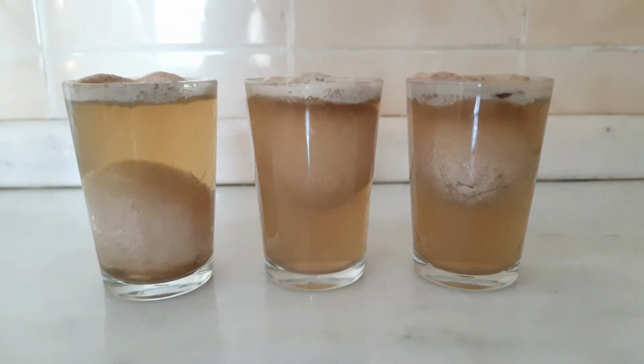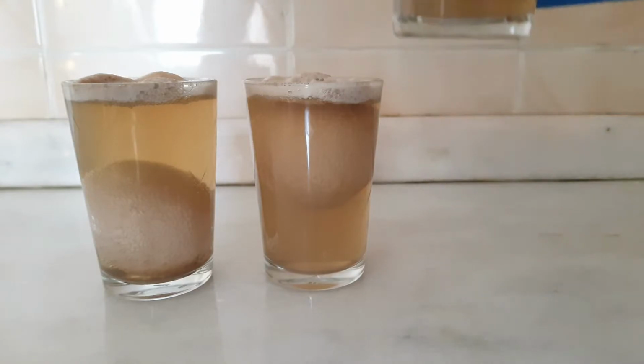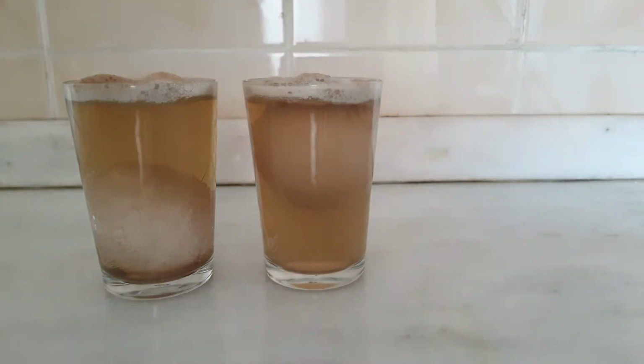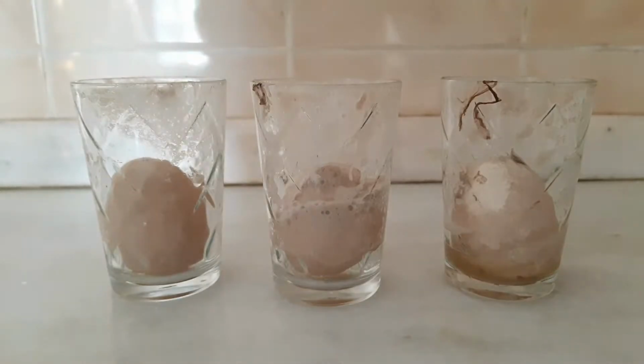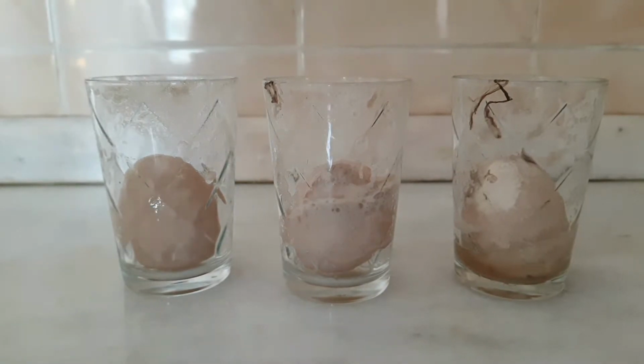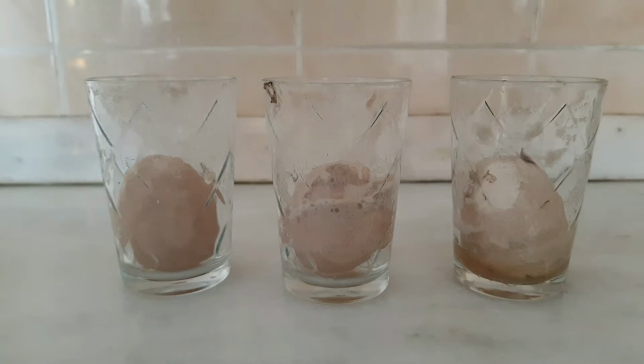Okay, now after 24 hours, I will remove this vinegar and pour fresh vinegar into each glass. I must be careful because my eggs are so vulnerable at this point. Now I will put fresh vinegar in each glass.